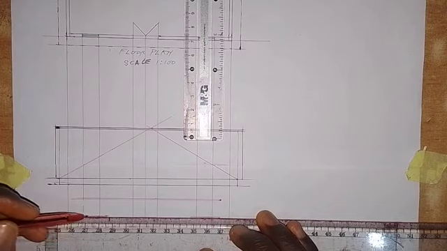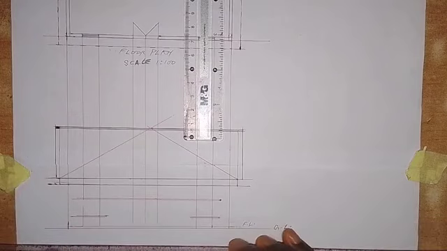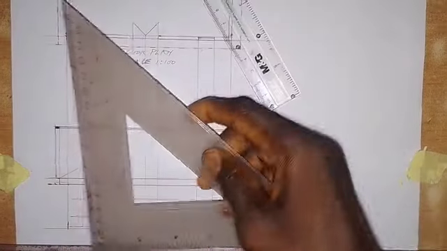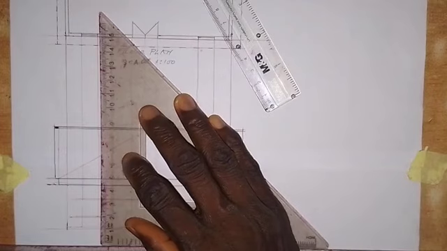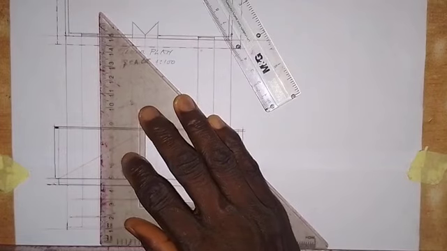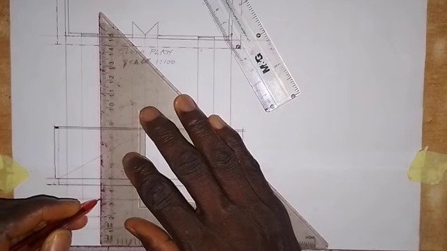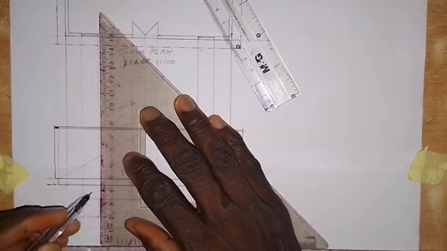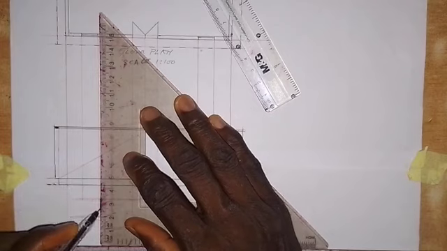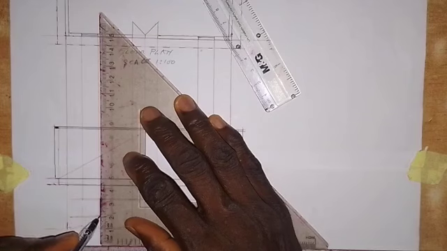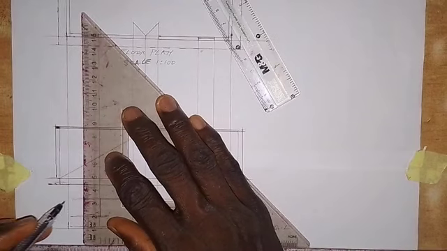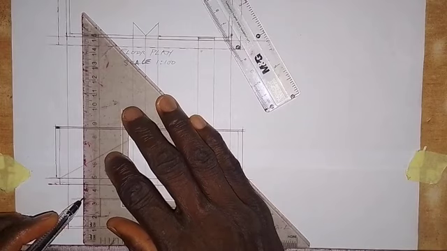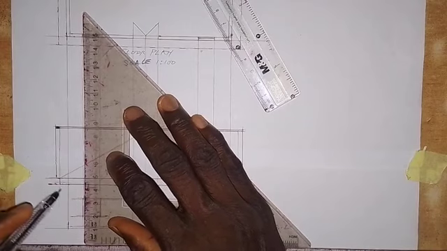And again, for here we are going to come out a bit by 1 millimeter. So draw a vertical line here like this. I'll make it a thick line at once for the frame of the window. Come to this side 1 millimeter away from the first line, and draw this line.